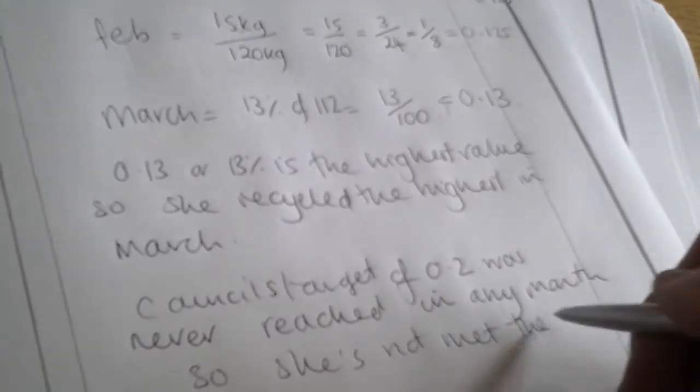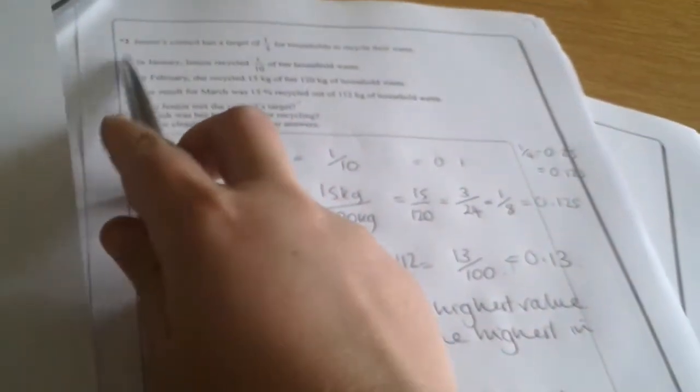Notice that I've put some sentences to explain my thinking. If you don't do that, you're not going to get all those 4 marks because the question's got a star on it.